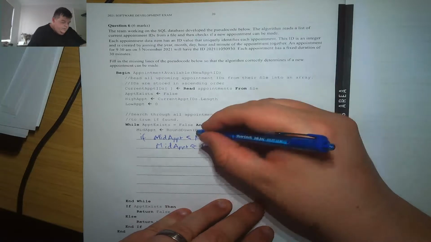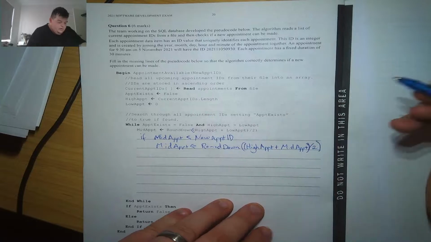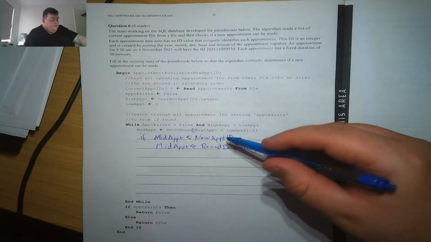Oh, I made a mistake there as well. Let me send a bracket. Okay, so we make a new midpoint if it's less.